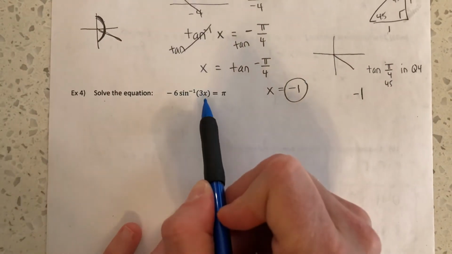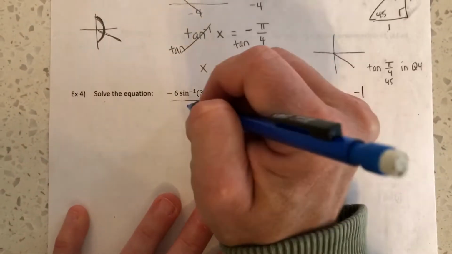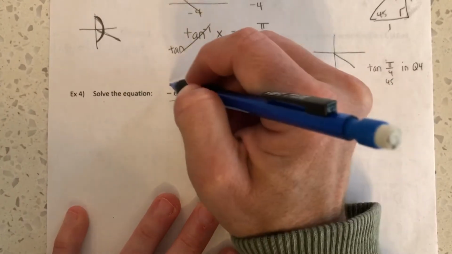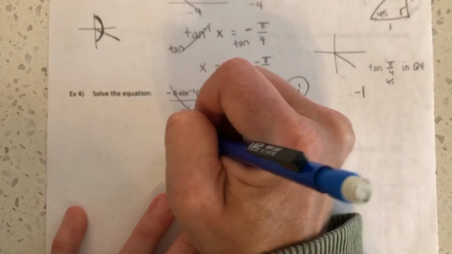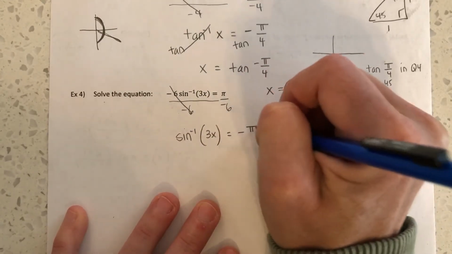Our job is to solve this for x. So we have to get the inverse sine alone. So divide by -6. Okay, and it's the inverse sine of 3 times x that has to equal -pi/6.